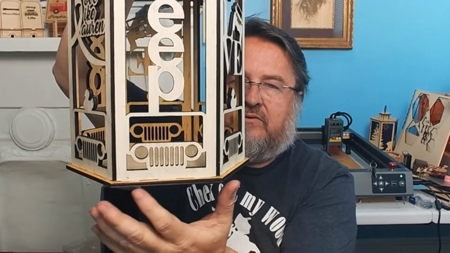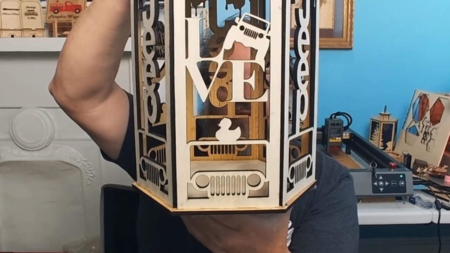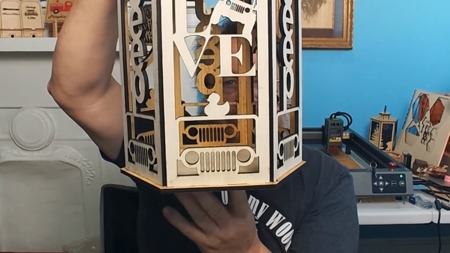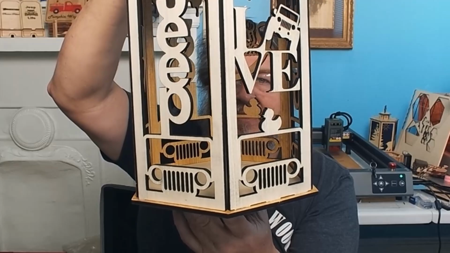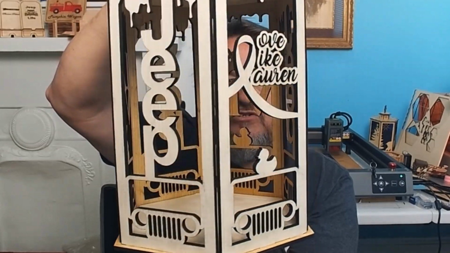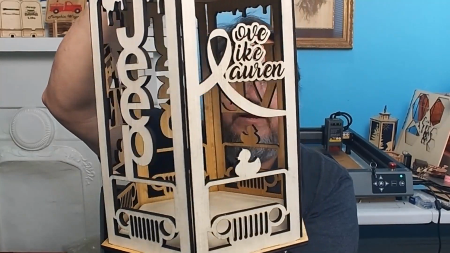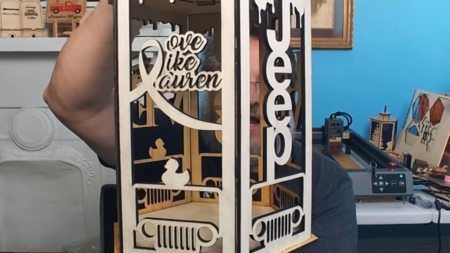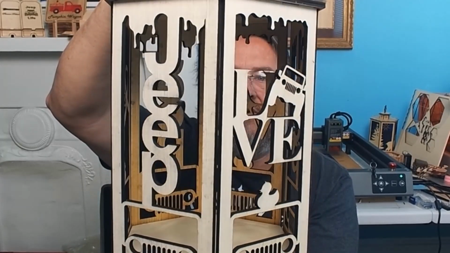Got the iconic Jeep grill and eyeballs. And then love with a little duck on the top of the Jeep. Another Jeep. Another love. Another Jeep. And then there's the foundation, Love Like Lauren. And this is going to go in a silent auction just to help raise money for the foundation. This is a pretty cool idea.